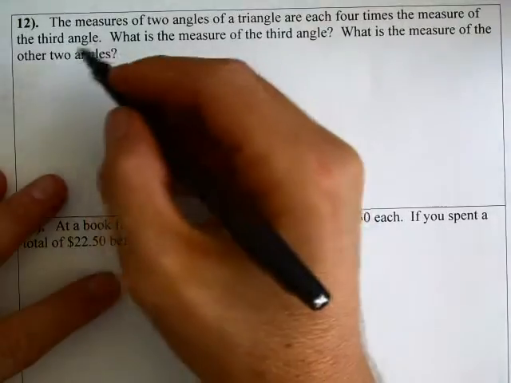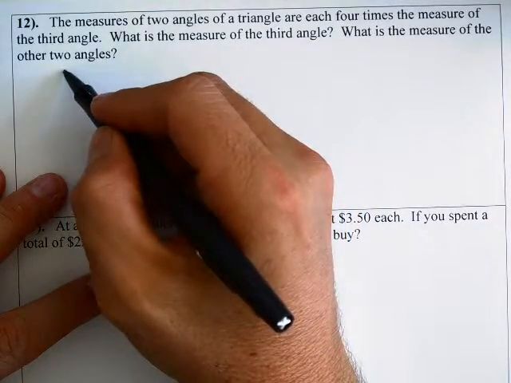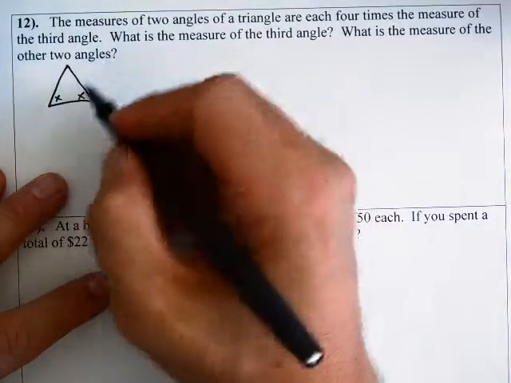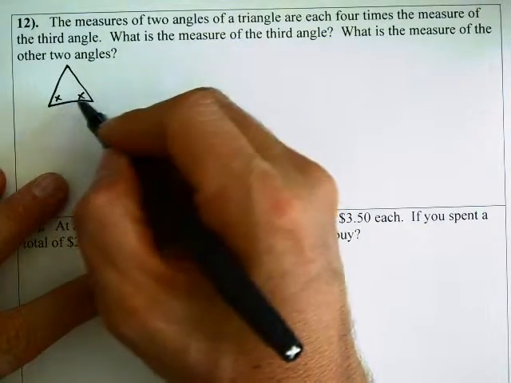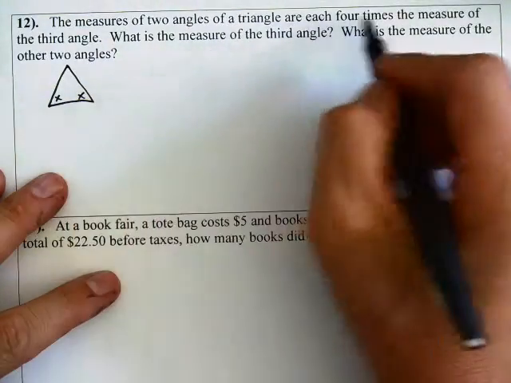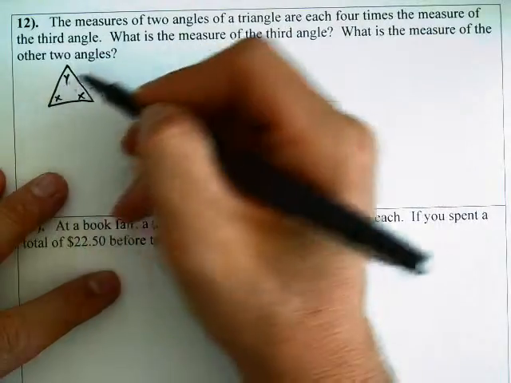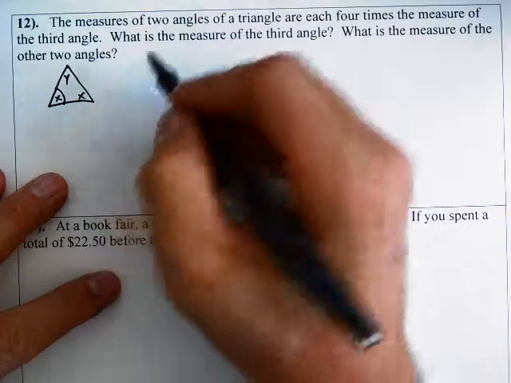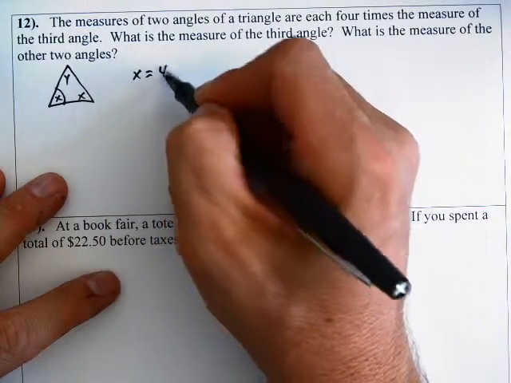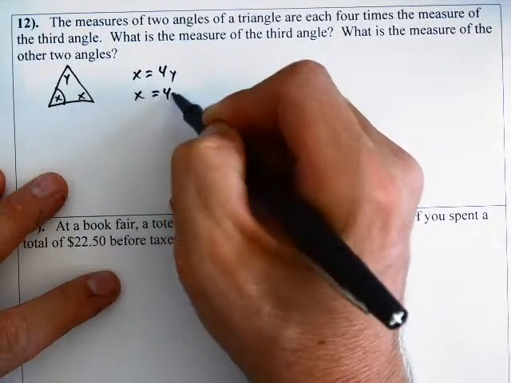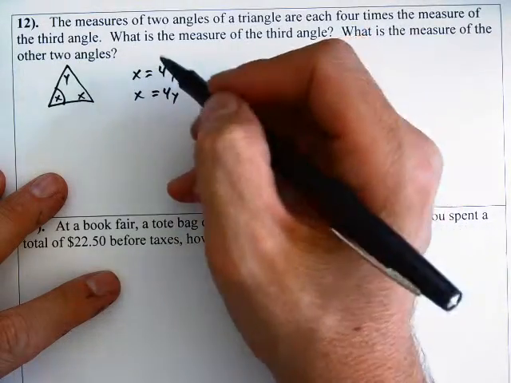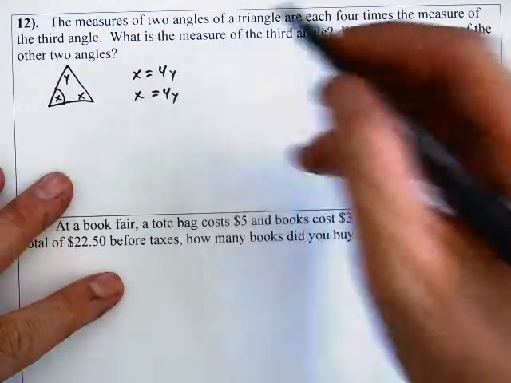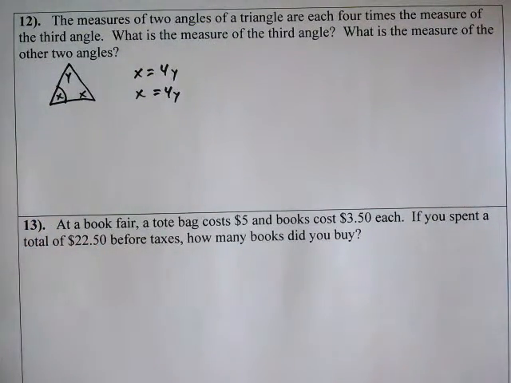All right, so I think what they're saying here, I'm not drawing this triangle to scale. So here, if I had an x and an x, these two are the same. And what are they? They are 4 times the measure of the third angle, y. Got that? So x is 4y, the other x is 4y, right? But what adds up to be a full triangle? Well, probably covered by our teachers, is the fact that a triangle has 180 degrees in it.